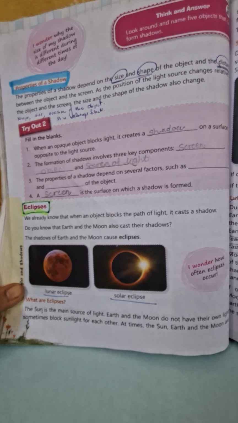Screen is the surface on which a shadow is formed. So, they can directly ask what is a shadow, or: a dark thing seen on the screen when an object is placed in front of the light is called dash, shadow. Okay.